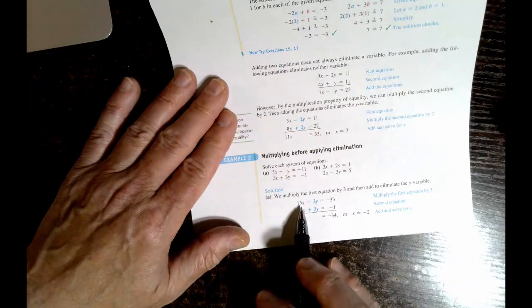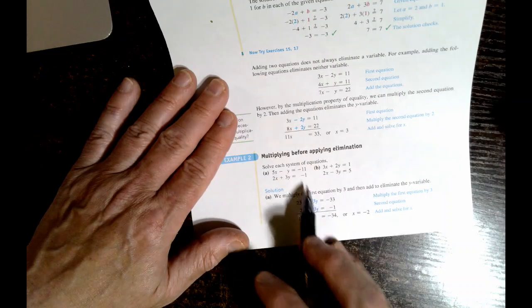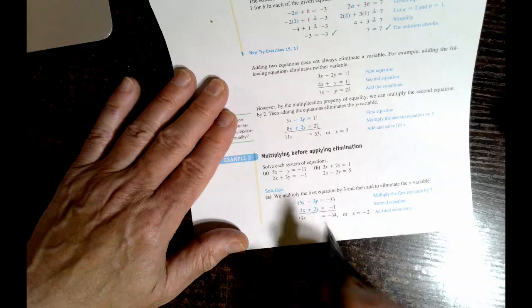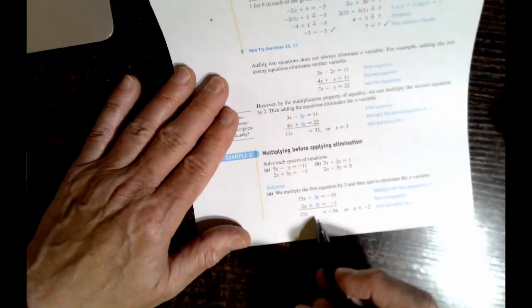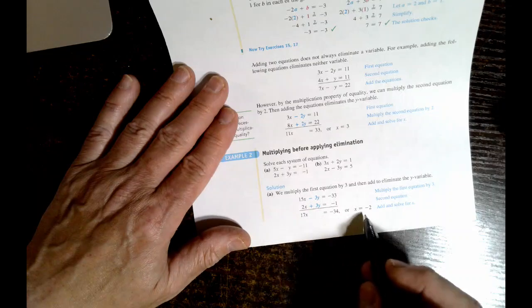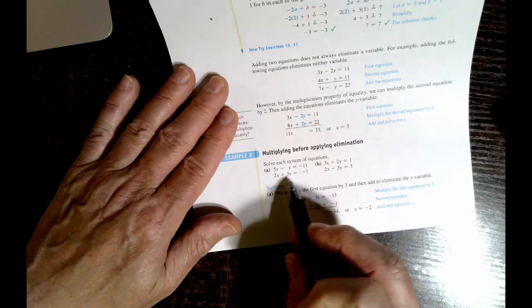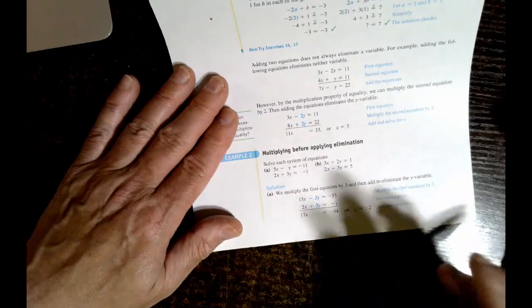So 5x times 3 is 15x. Negative y times 3 is negative 3y. Negative 11 times 3 is negative 33. And now when you add these, the y's go away and you get 17x equals negative 34. And now you've solved it and you got x equals 2. And once you get that, you can plug it into either equation to get the y.